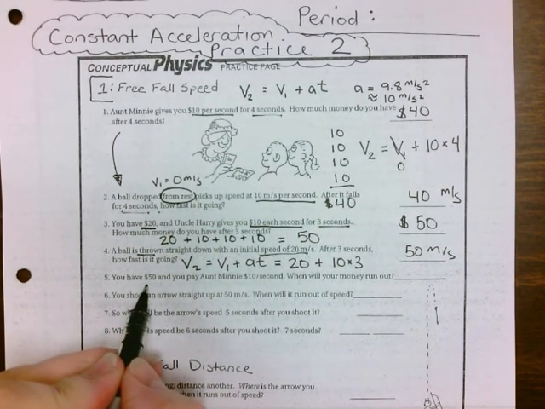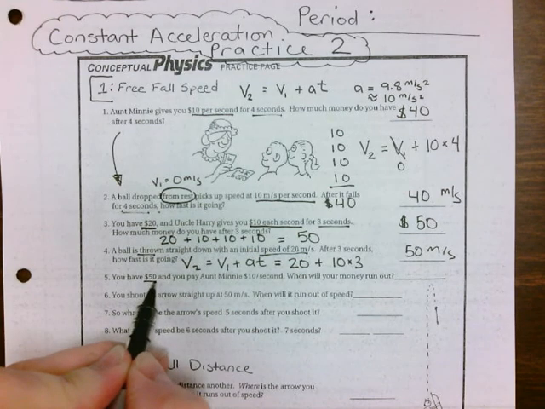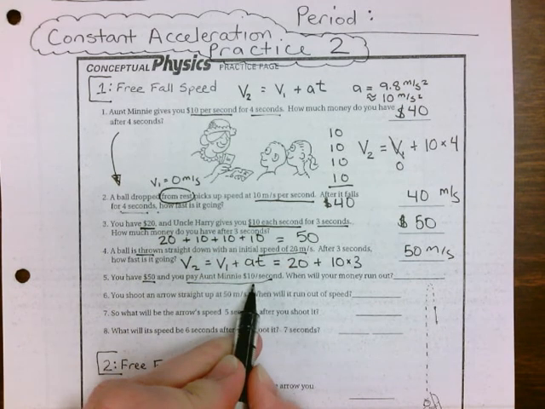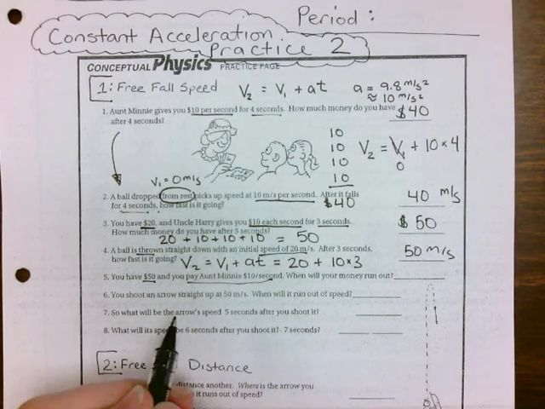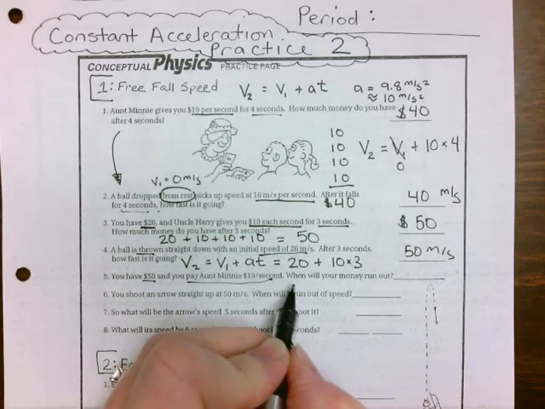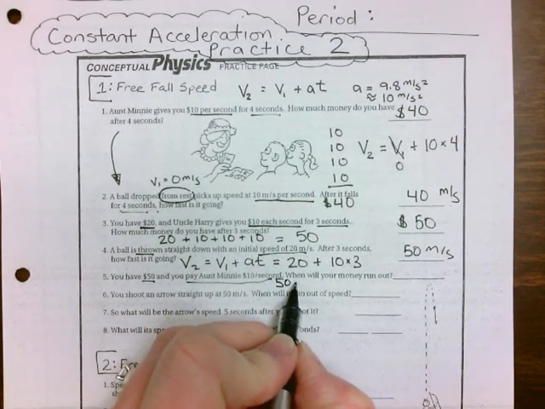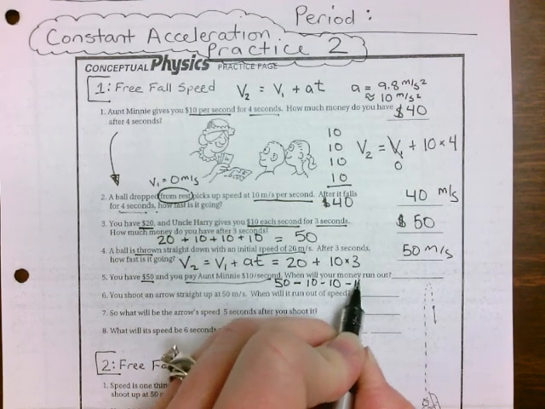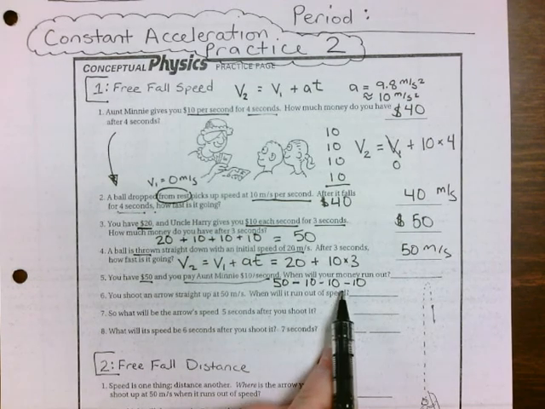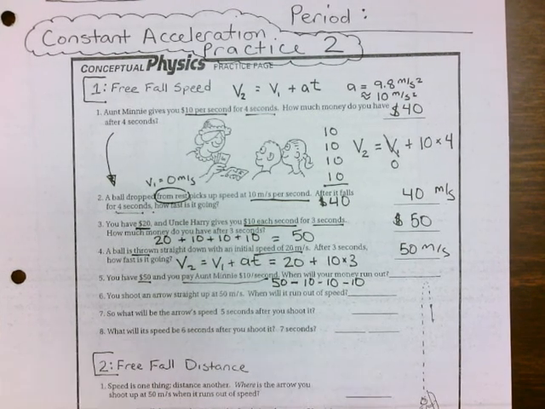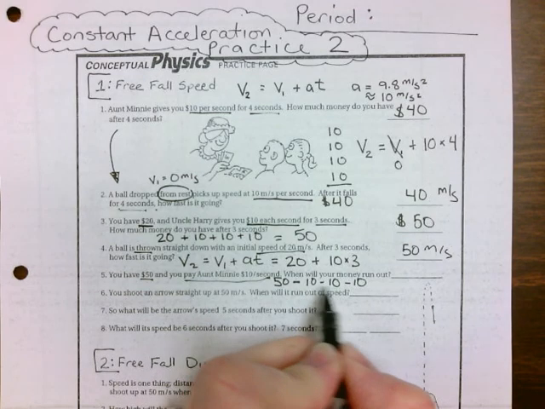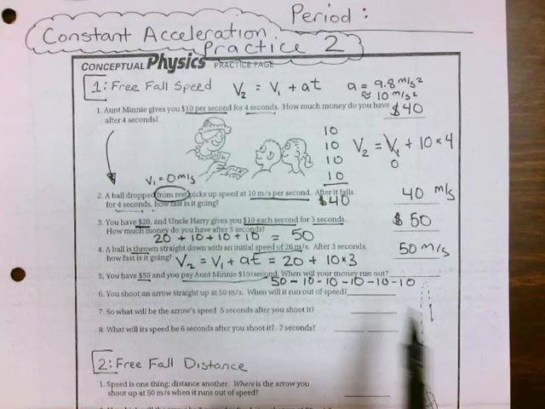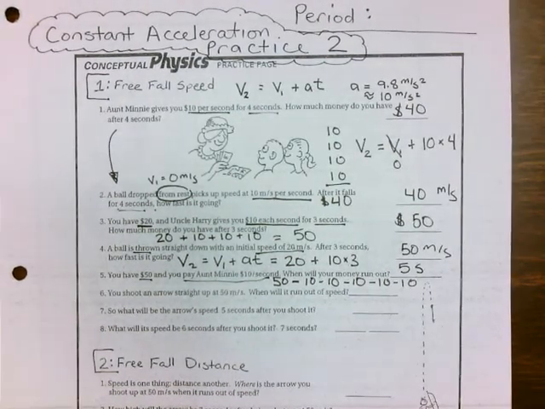So the way we think about that is like you have money and you give it away. You have 50 and you pay Aunt Minnie $10 per second. Now we're thinking not 50, 60, 70, 80. Now we're thinking 50, and every second you take away 10. So 50 minus 10, minus 10, minus 10. How many times do you subtract 10 from your 50 to get to 0? When does your money run out? So 10, 20, 30, 40, 50, we've subtracted 5 times. We have 5 seconds until we run out of money.